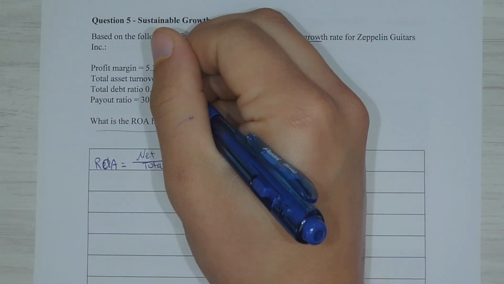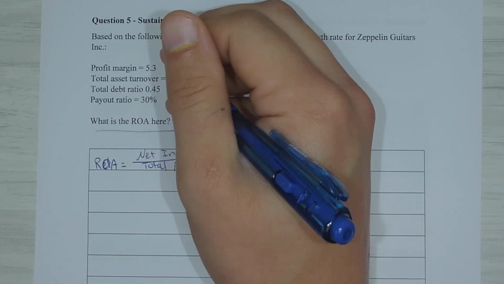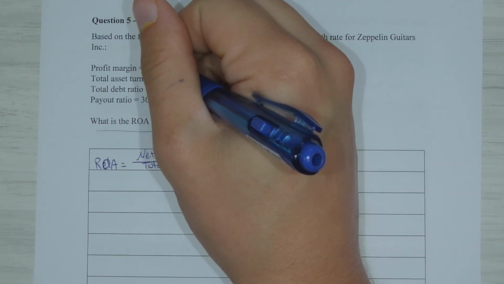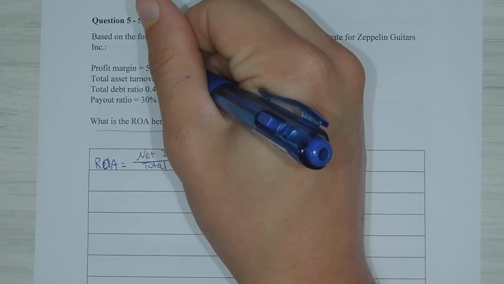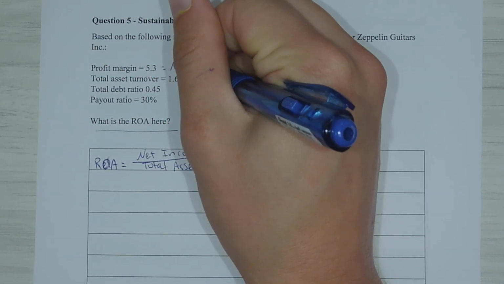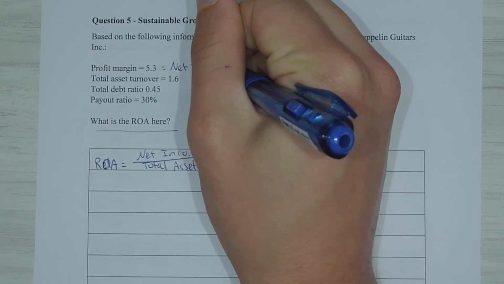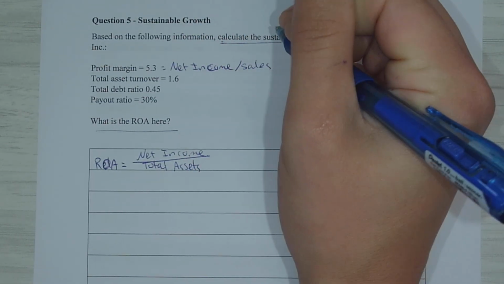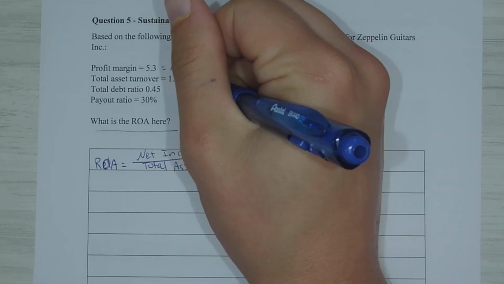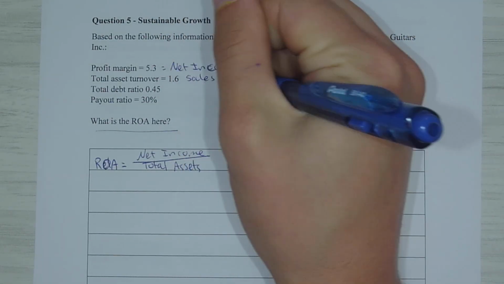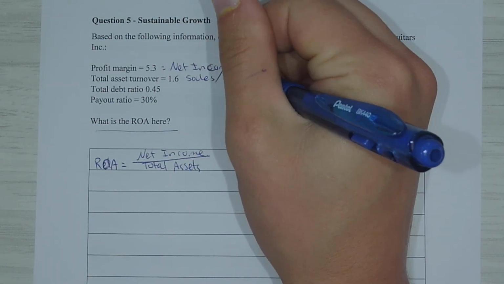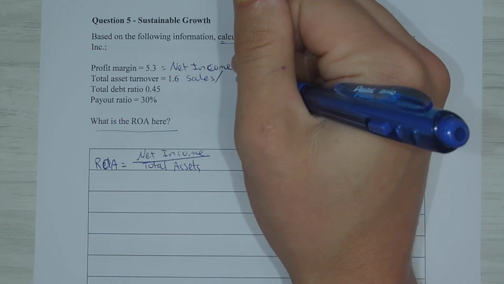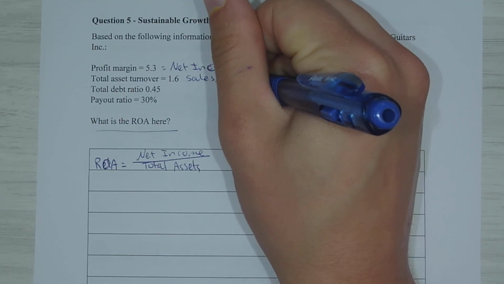Let's just go through what each of these is. 0.053, or 5.3%, is our profit margin, which equals our net income divided by sales. Our total asset turnover is sales divided by total assets.